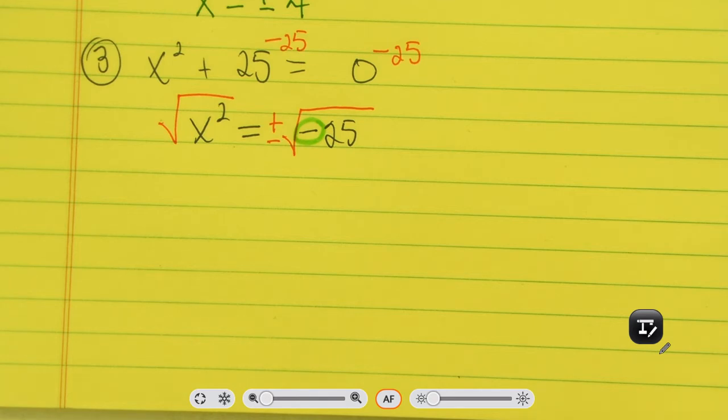Well, we know that negative 5 times negative 5 is positive 25, right? Okay, but it's got to be exactly the same. You're right, the only way you can get a negative answer when you multiply is for one to be negative and the other to be positive.